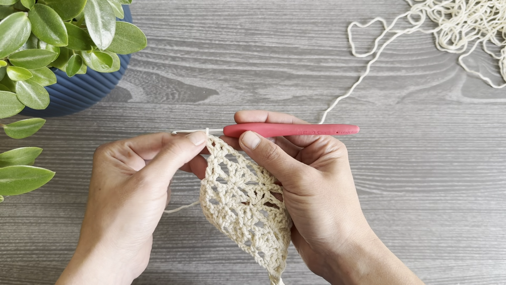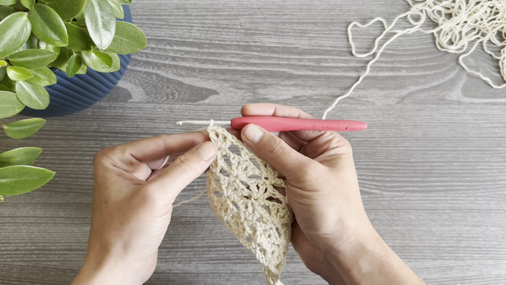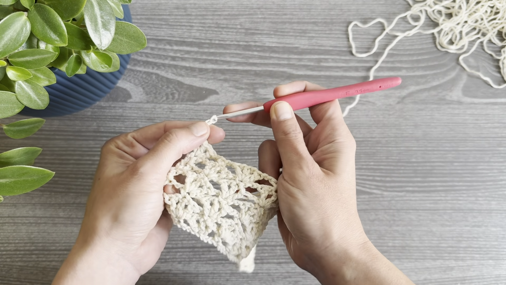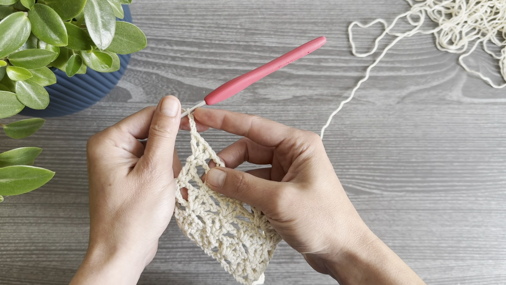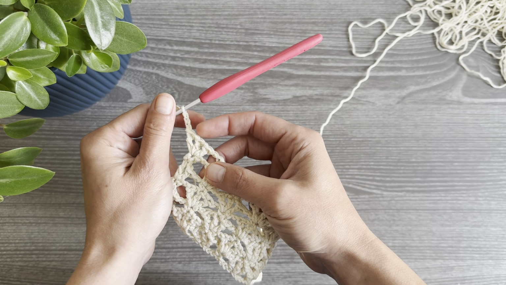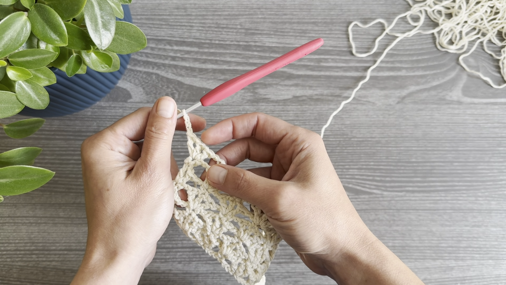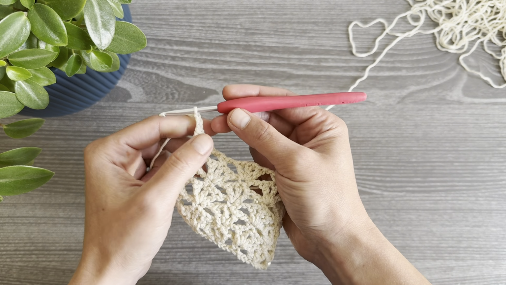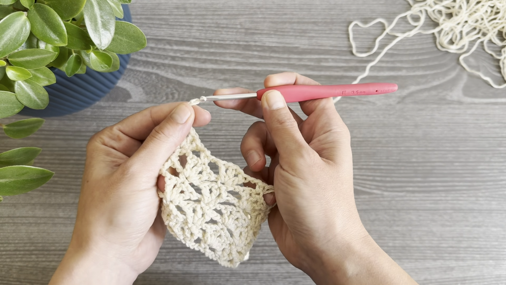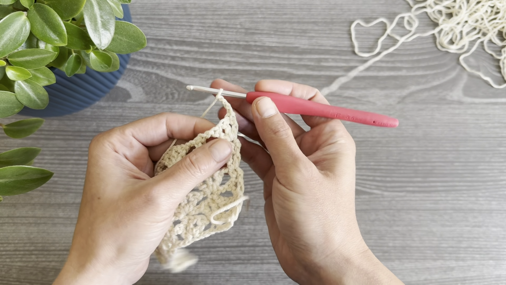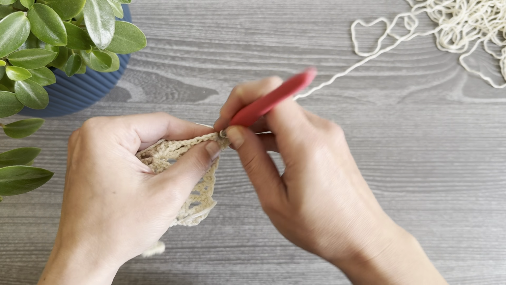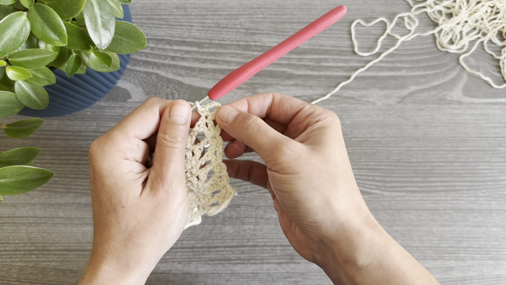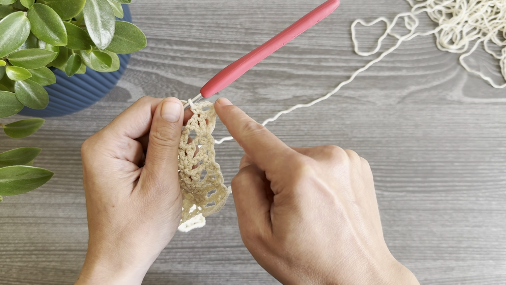I started at first thinking that it will be the first chain 3 as a double crochet, but you'll see a bit later on that it'll look better if we do a half double crochet. So if we will work our stitch into the second chain. Anyways, what we need to do is to chain 4 at the beginning of the row, and then we will continue with our stitch pattern.